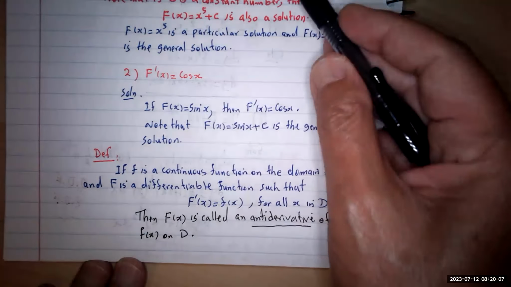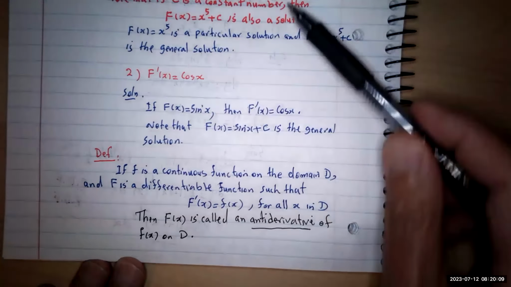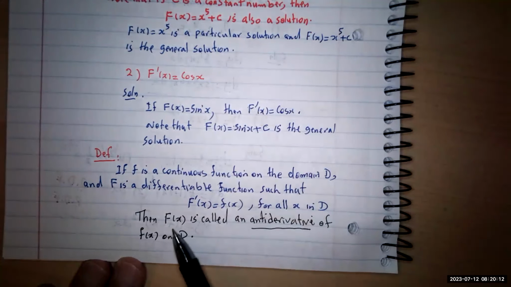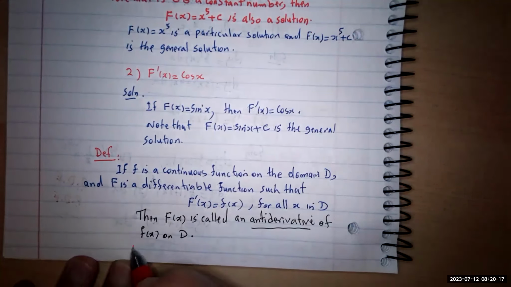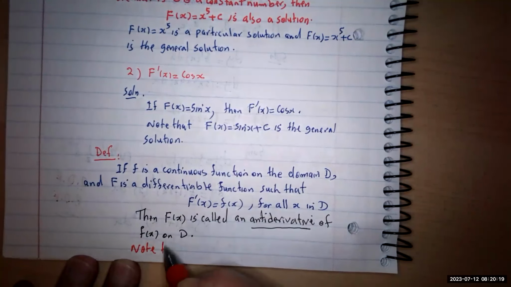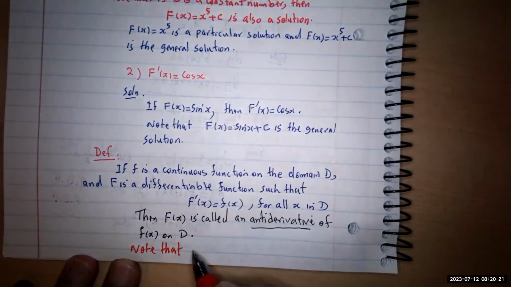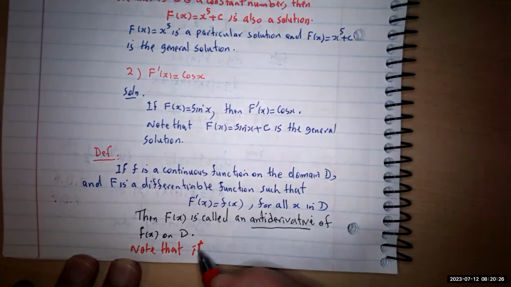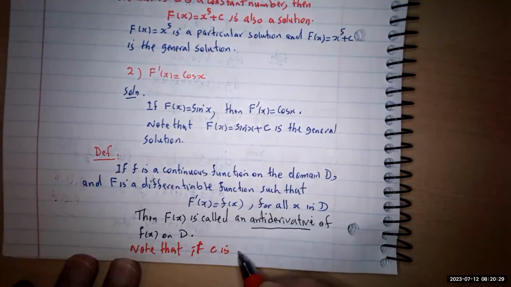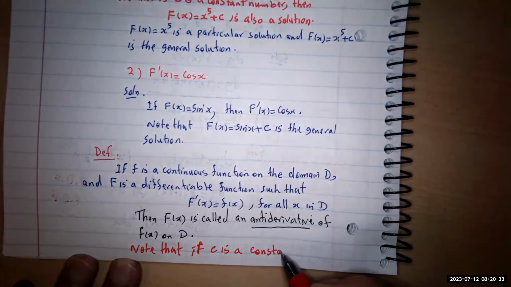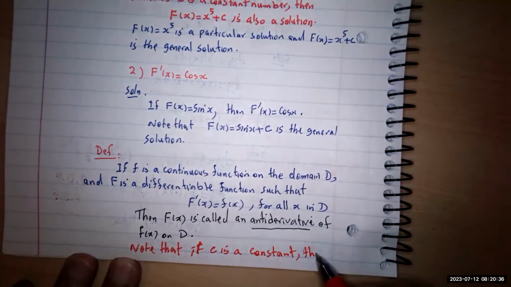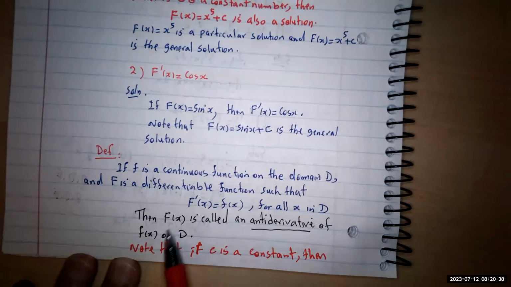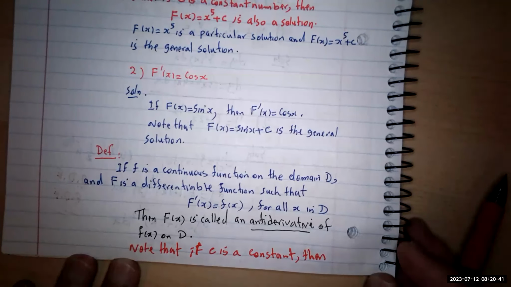Now, quickly, as we did over here, the result is not unique. Note that again, if c is a number, a constant, then as we talked about, if you add the c, you are going to get new solutions.